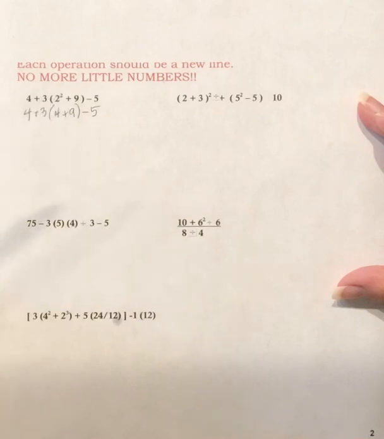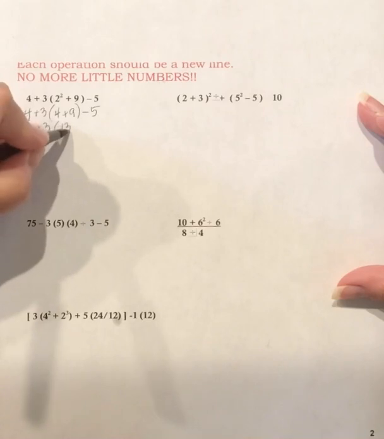So I did one operation on one line, went to the parentheses first, but there was something I had to do within those parentheses before I could move forward. So now I still have parentheses, so I still have to deal with those. So I'm recopying everything else down. 4 plus 9 is 13.